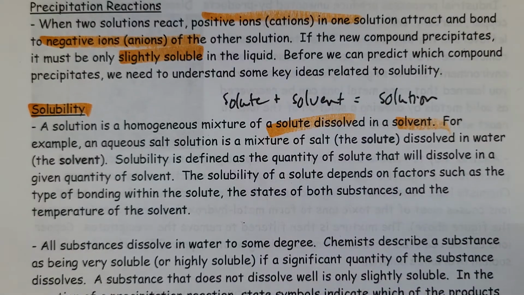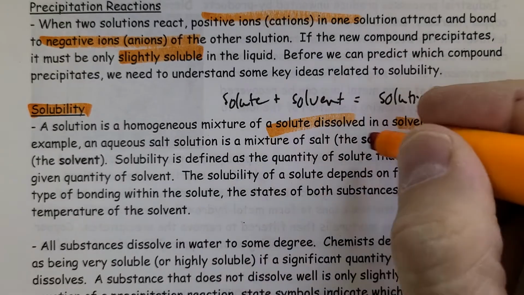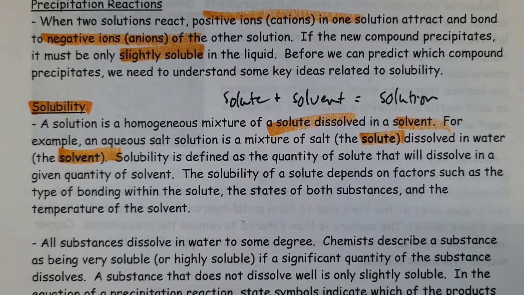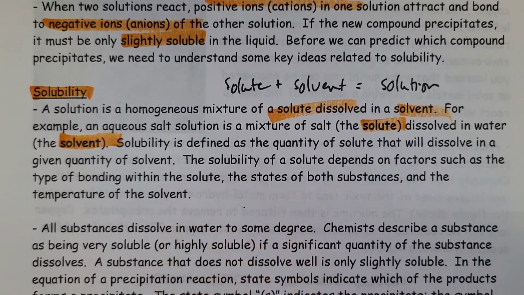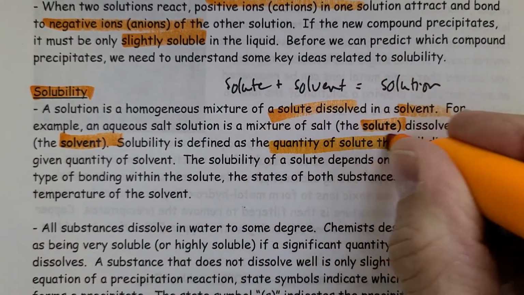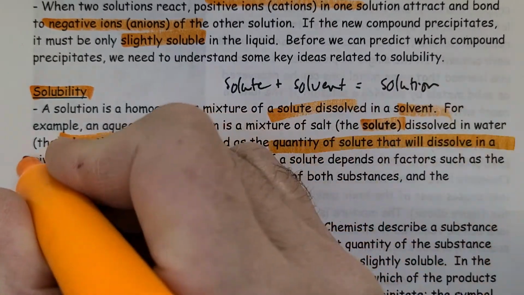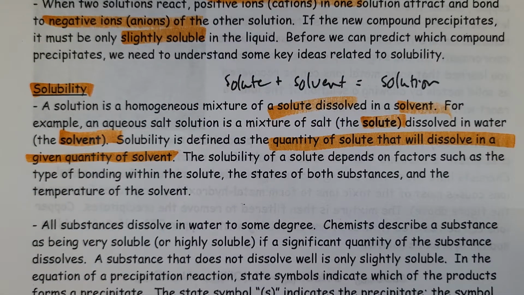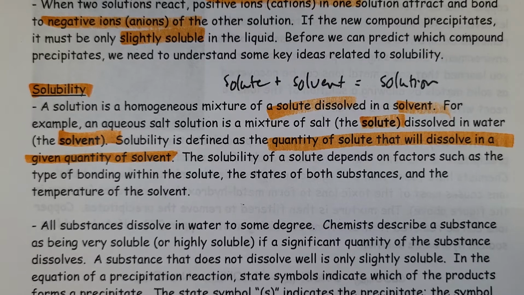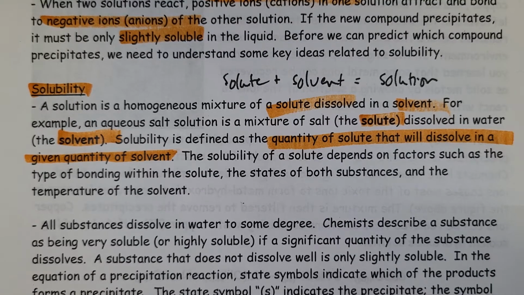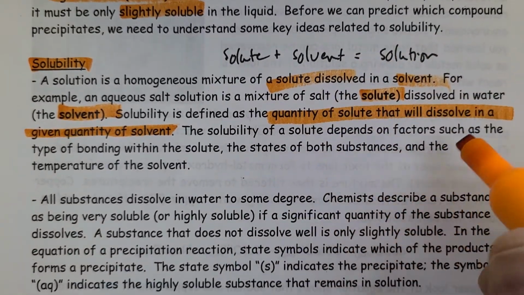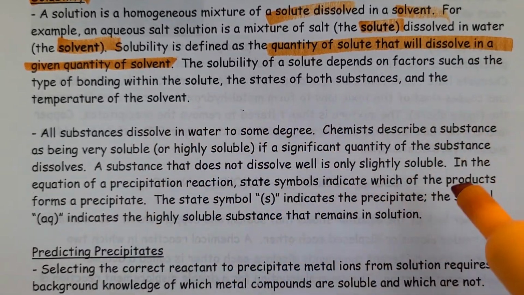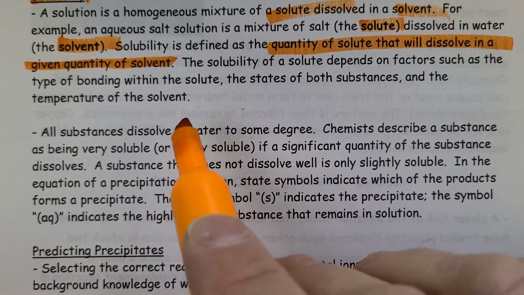For example, an aqueous salt solution is a mixture of a salt dissolved in water. So water is the solvent in that case. Solubility is defined as the amount of solute that will dissolve in a quantity of solvent. So if I have a certain amount of water, how much of whatever substance can I dissolve in it? And of course, the solubility of the solute depends upon factors such as the type of bonding within the solute, the states of both substances, and the temperature.